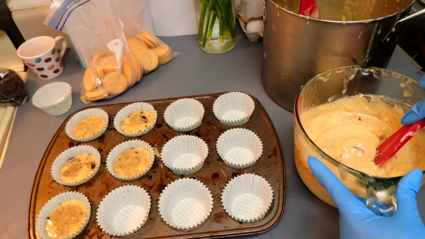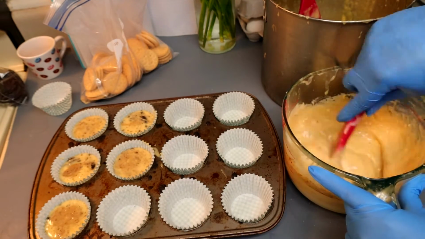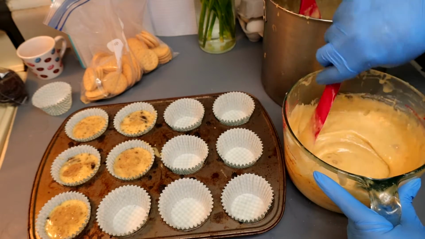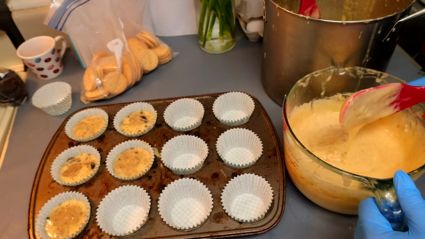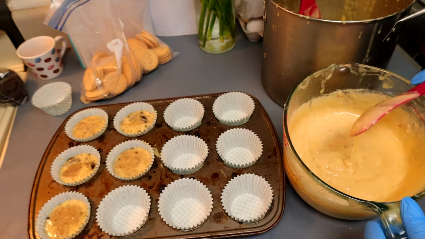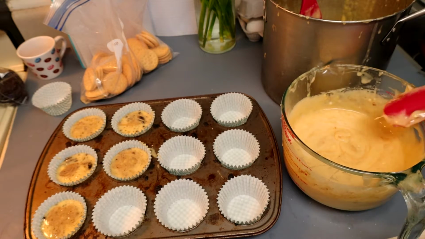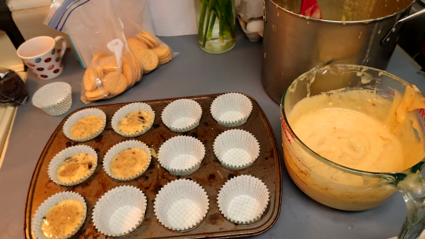My first batch of cookies and cream cupcakes has come out of the oven. This is the rest of that cookies and cream batter. And this right here is what I'm calling my cinnamon stroop waffle cupcake. So I've added some spices and another little secret ingredient in there.